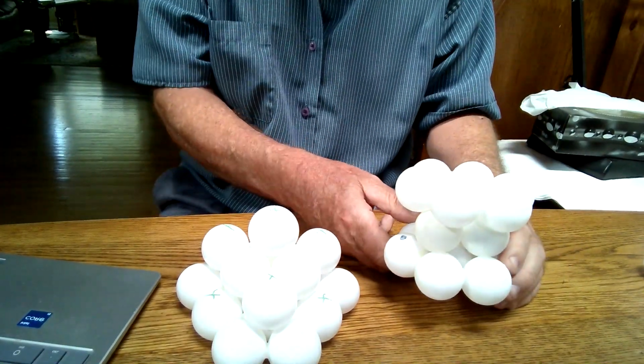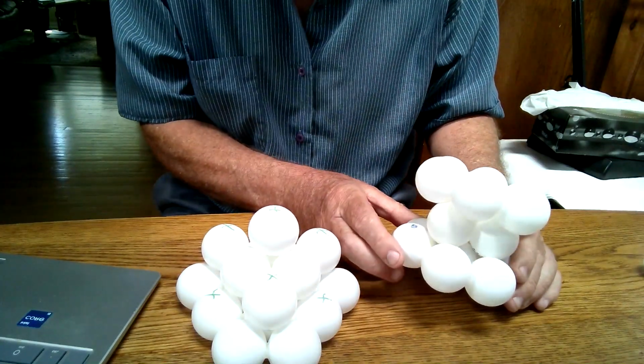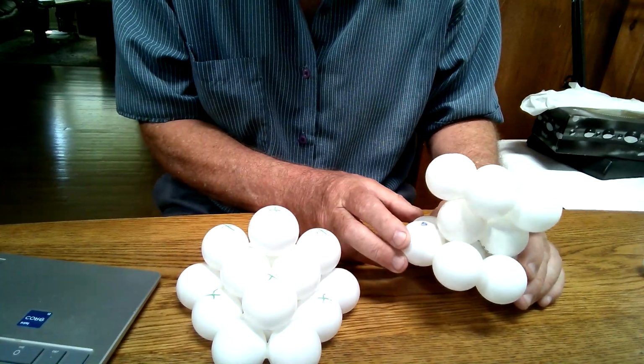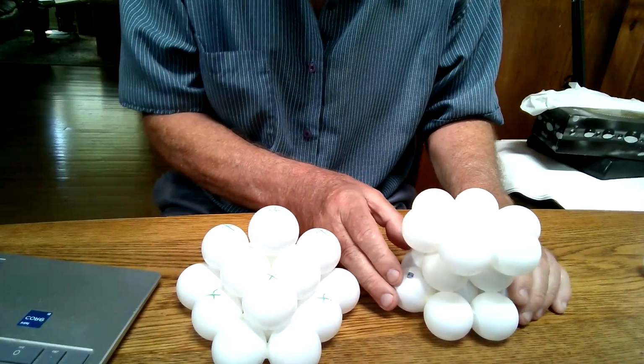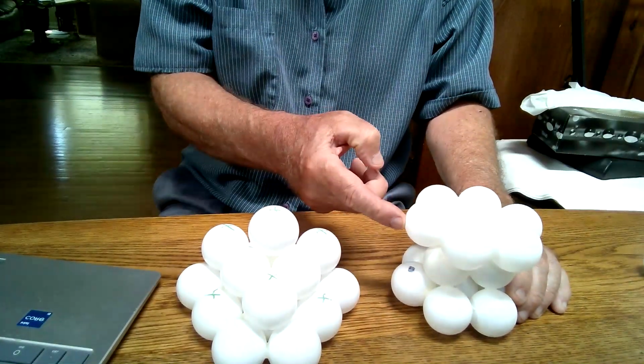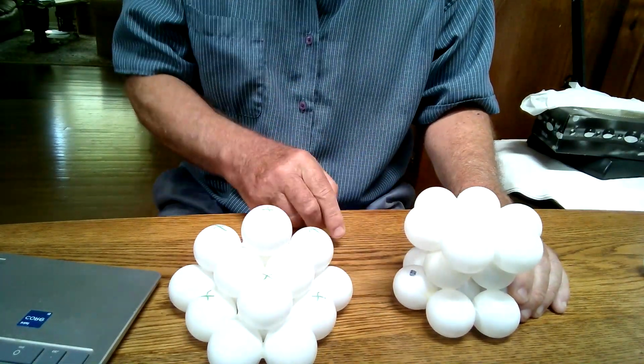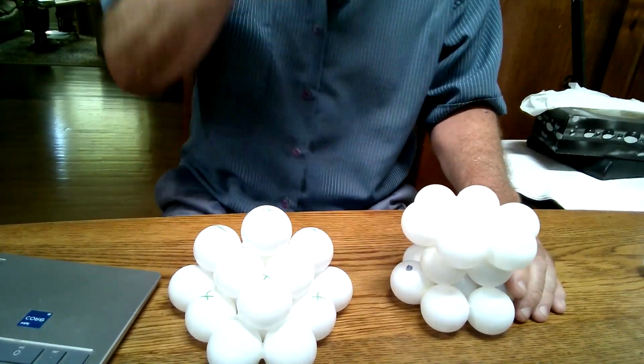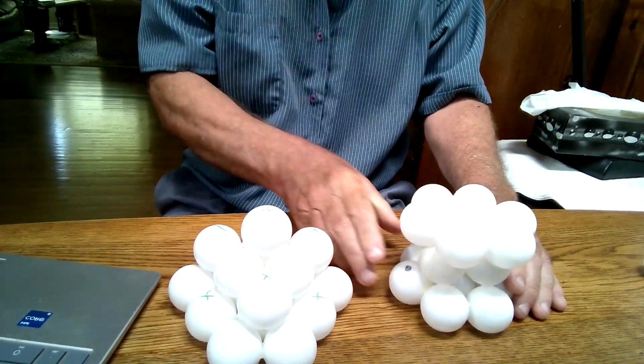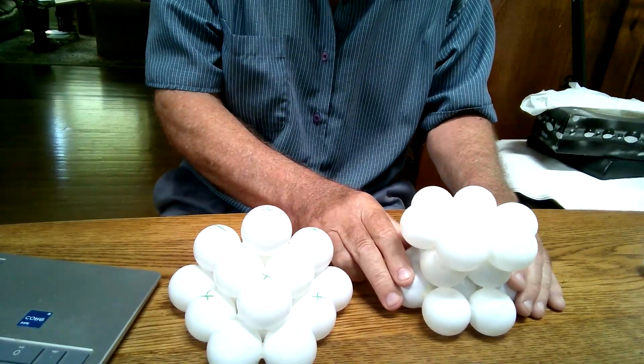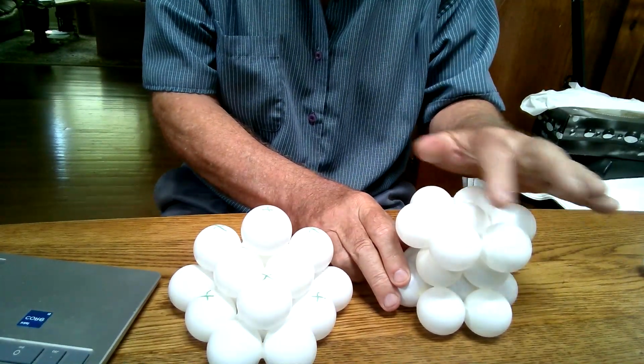For perfect spheres, for ball models, the ratio of the C and the A direction is √8/3, and that ratio is defined by the ideal packing of spheres.